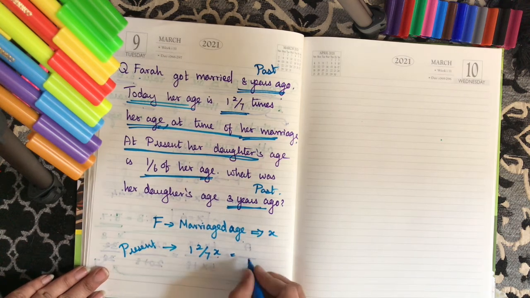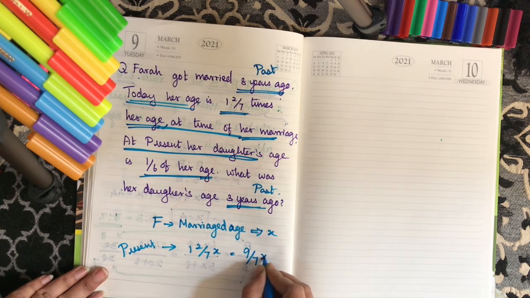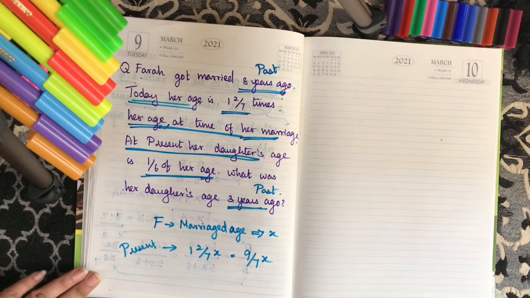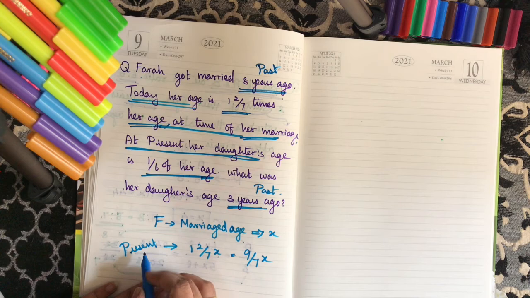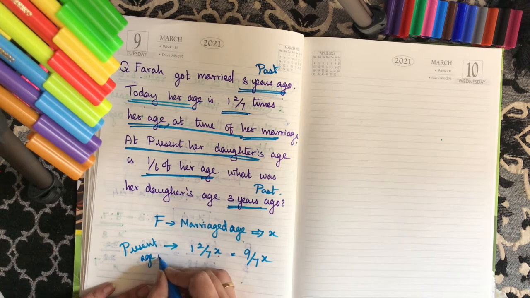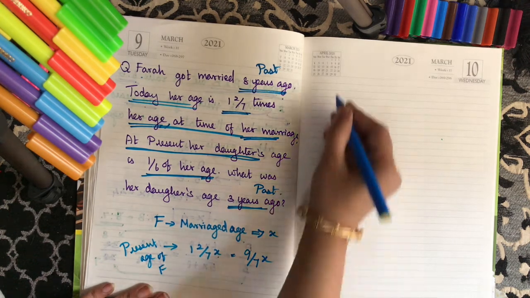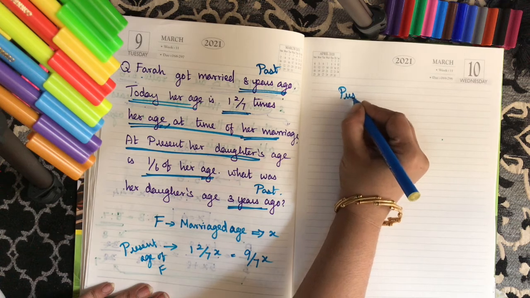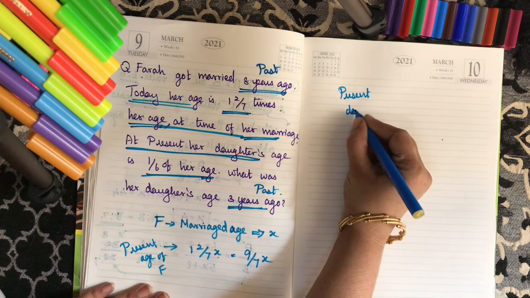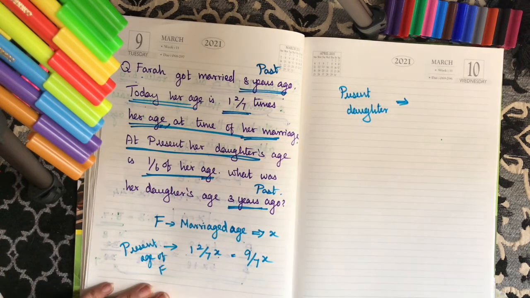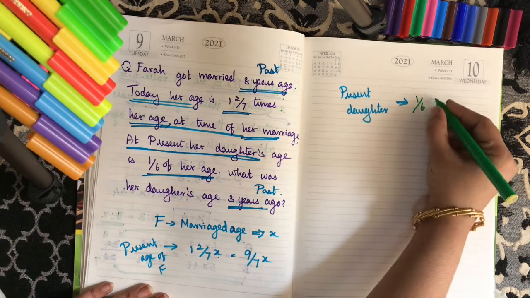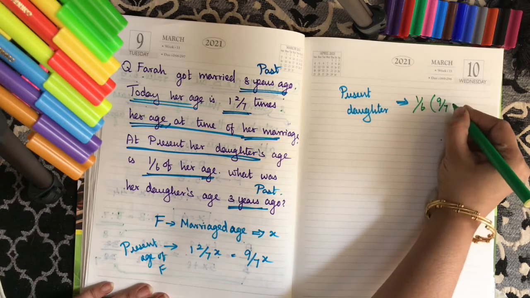So I can easily write this as 9 by 7x. Then her daughter relationship. So we have got the present age of Farah. Her present daughter age is nothing but 1 by 6th times of 9 by 7x.